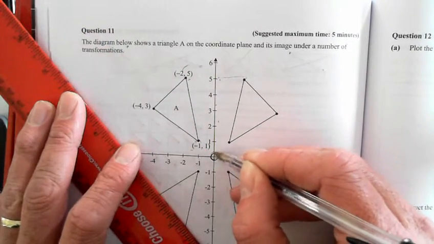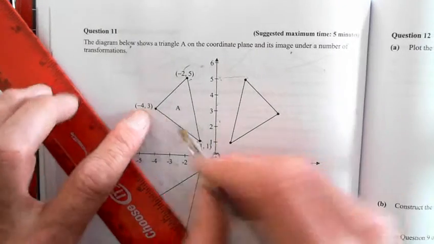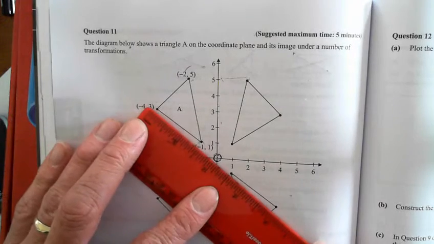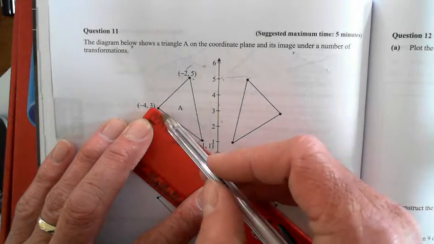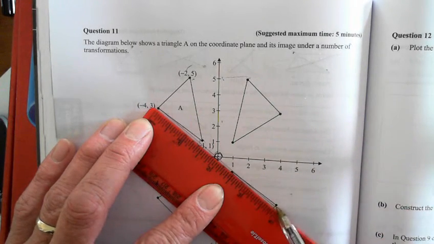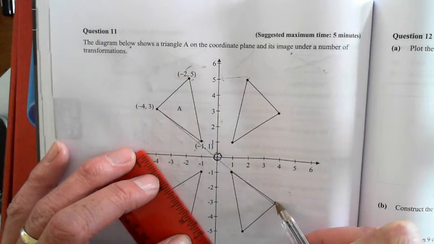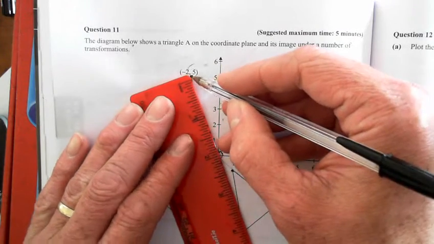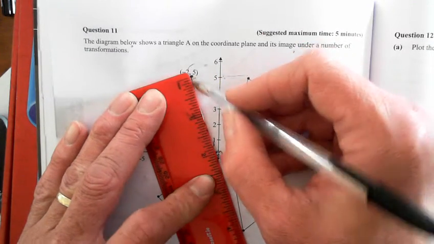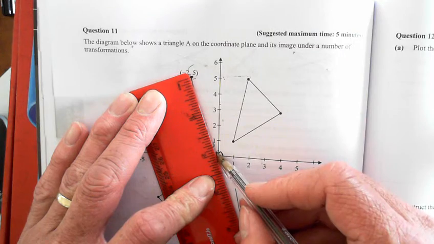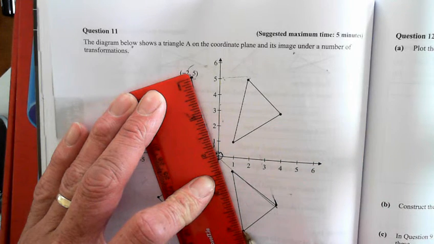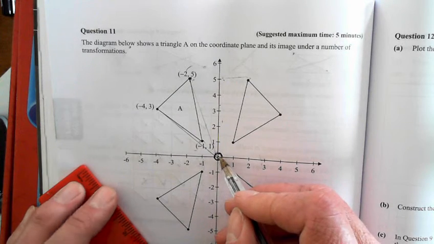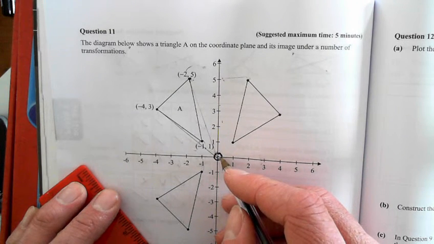This point here is that distance away from the mirror, so you use a ruler, measure it, and go the same distance the far side. This point up here is measured with a ruler to the center, that distance to the center and the same distance to the far side to get that point. So this is called central symmetry. Center, because that's the center of the graph.